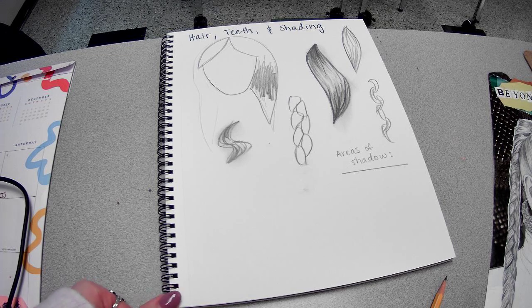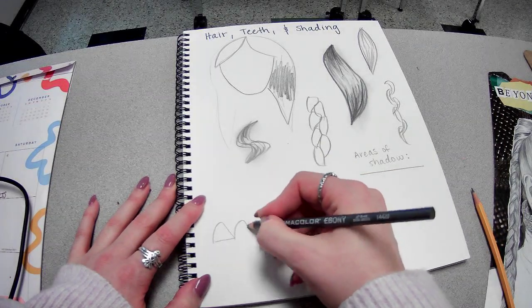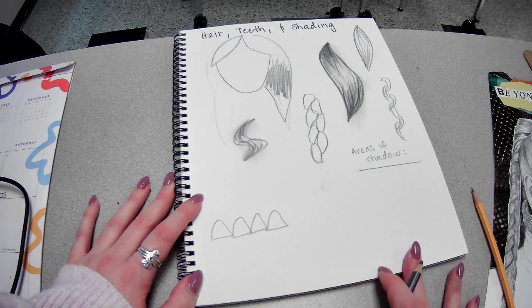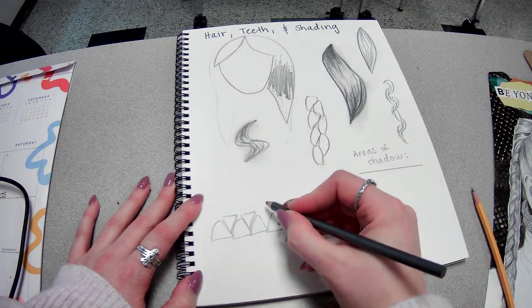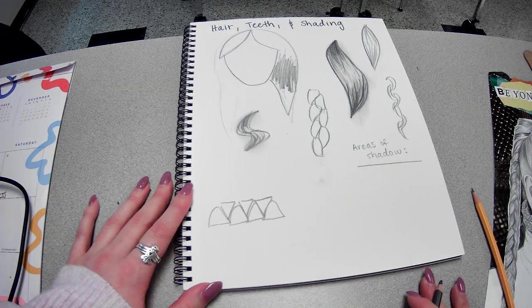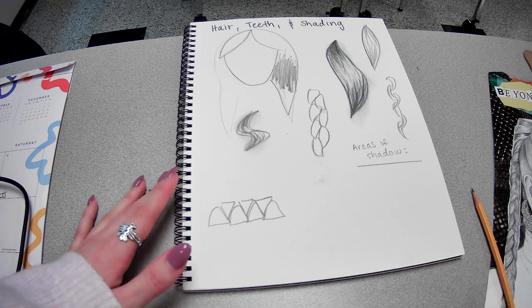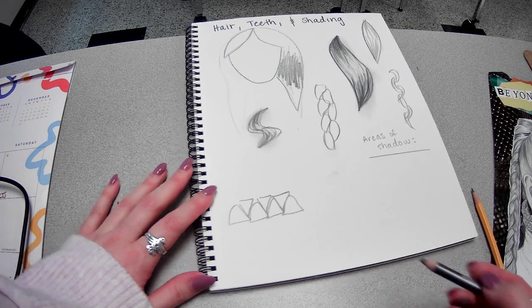Okay, teeth, I showed you guys briefly on the board. So instead of drawing actual lines like this, that looks a little scary. No one's teeth are really like that. You're gonna focus more on the upside down triangles in between the spaces of the teeth. So instead of focusing on drawing the lines, you're focusing on the shadows to give the illusion of teeth. So you're not actually drawing them. You're just kind of suggesting that they're there.